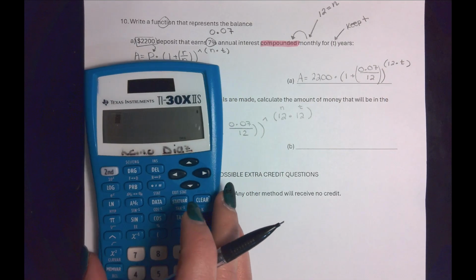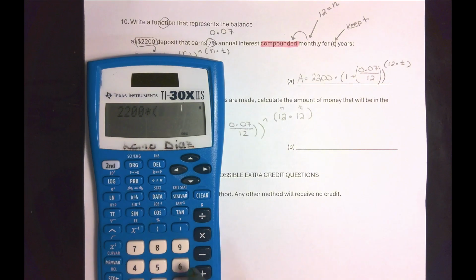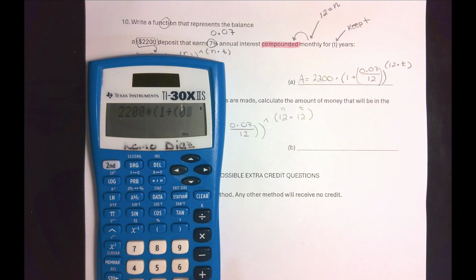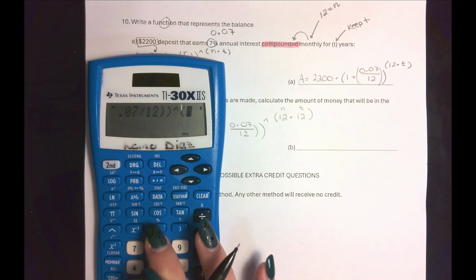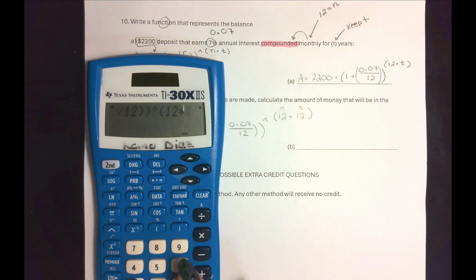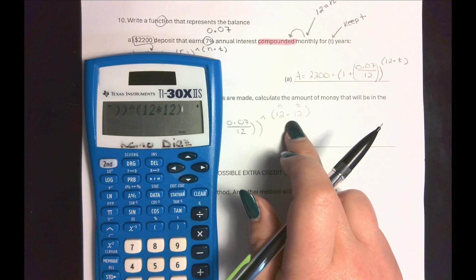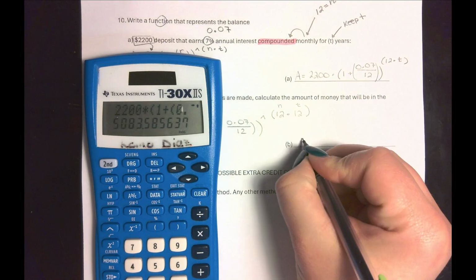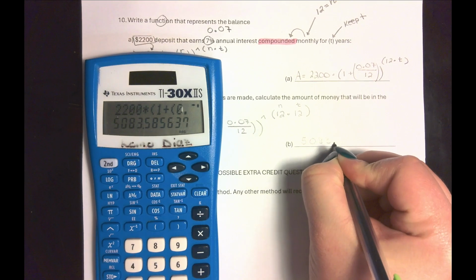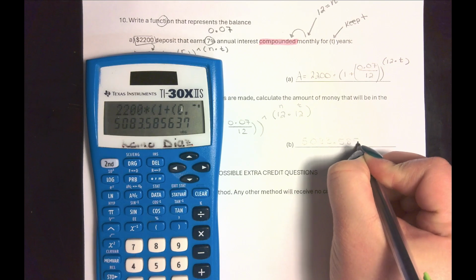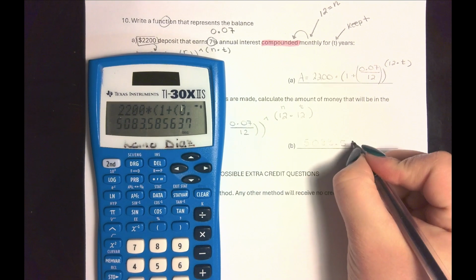Oh, let's see, make sure you guys can see it. We got 2,200 times open, 1 plus open, 0.07 divided by 12. Close it, caret, open, 12 times 12. And again, that just happened to happen: 12 for monthly, 12 for the number of years. And again, be careful with someone's money. We want to round accordingly. 5083.585. And because we have a 5 here, that means we're going to round that 8 up by 1.